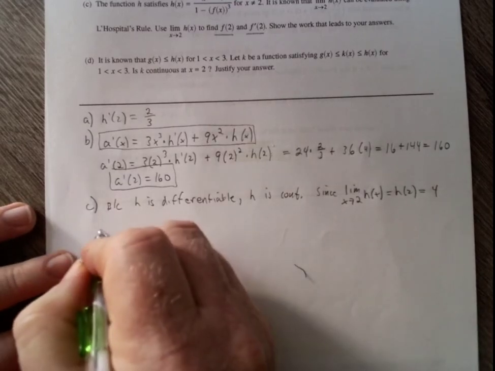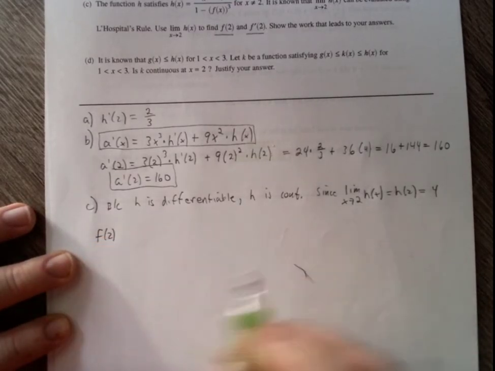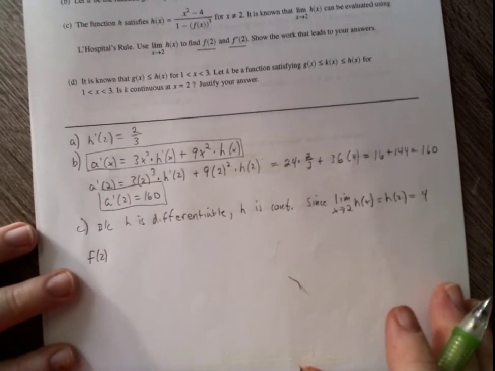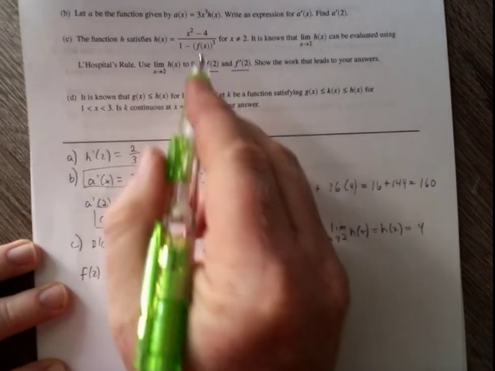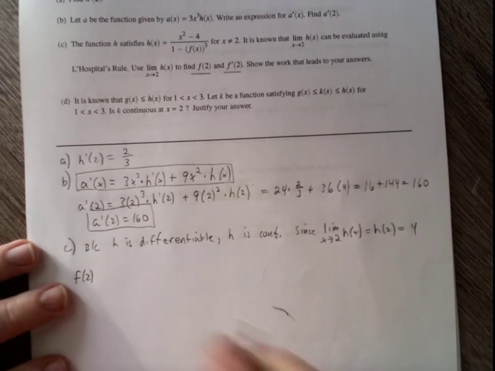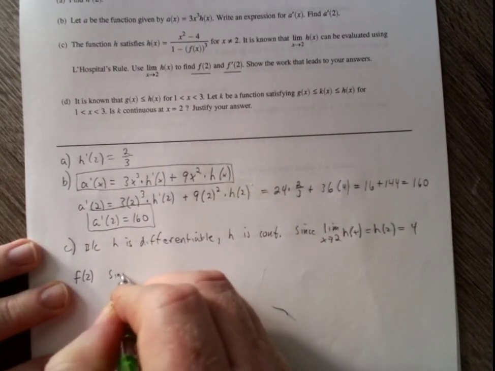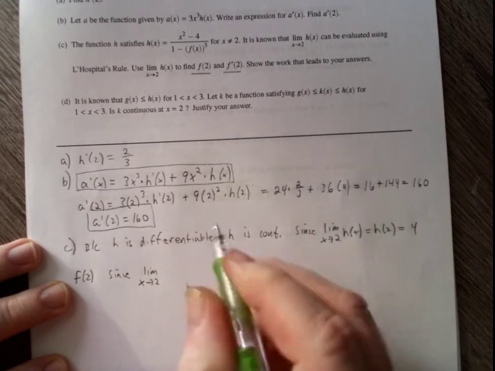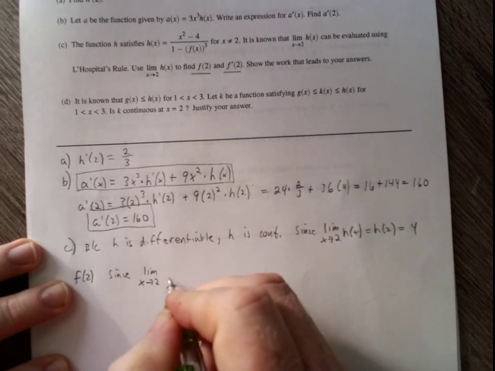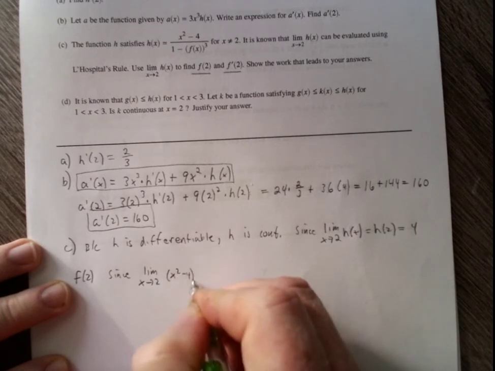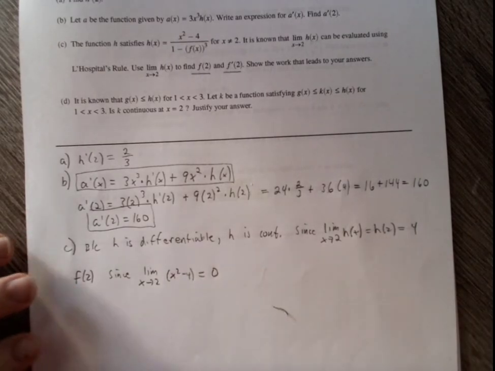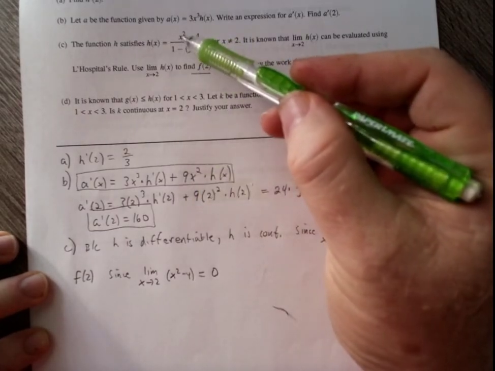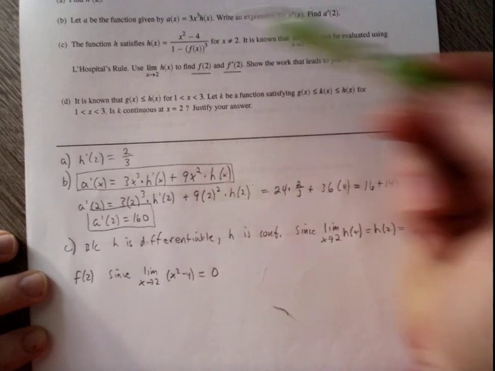All right, so here we're going to find f of 2. Okay, so that's what I'm going to do here. All right, so take a look at our numerator up here. Since the limit as x approaches 2 of x squared minus 4 equals 0. How do I know that equals 0? Because plugging 2 into this, 2 squared minus 4, will give me 0.